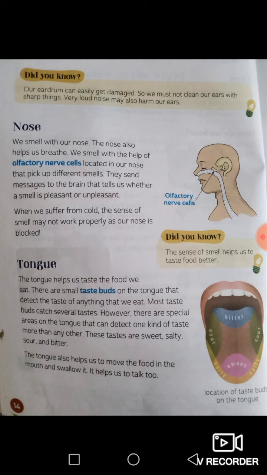The tongue helps us taste the food we eat. There are small taste buds on the tongue that detect the taste of anything that we eat. Most taste buds catch several tastes. However, there are special areas on the tongue that can detect one kind of taste more than any other. These tastes are sweet, salty, sour, and bitter. The tongue also helps us to move the food in our mouth and swallow it. It helps us to talk too.